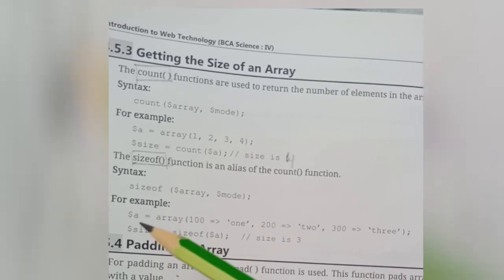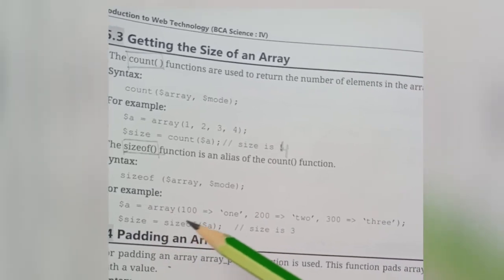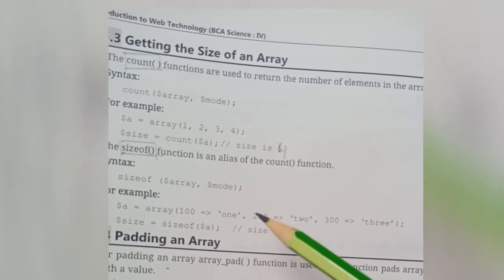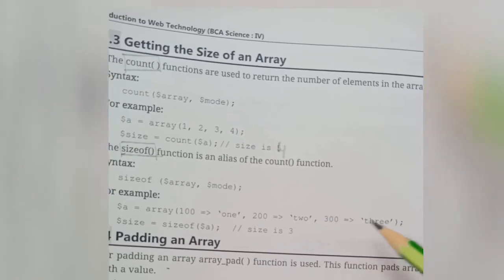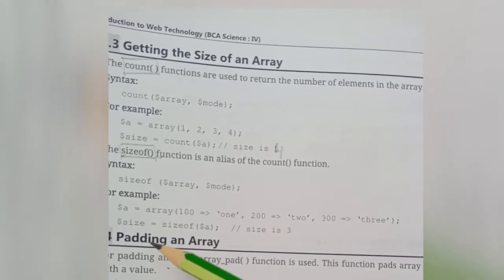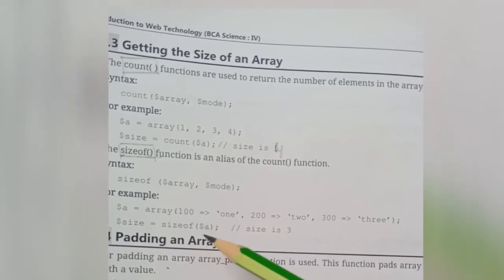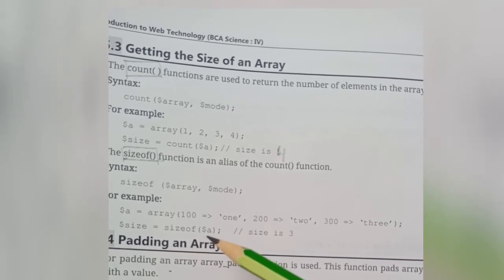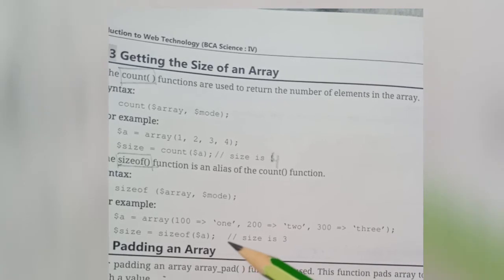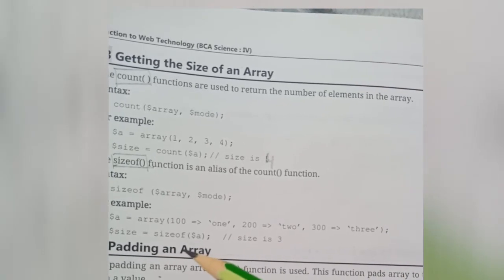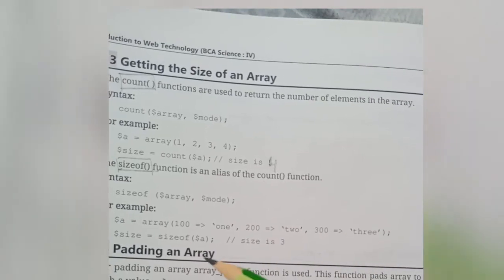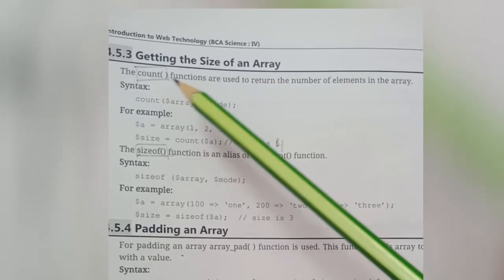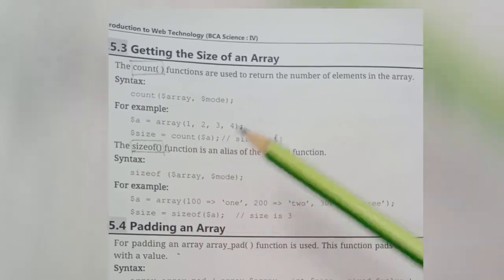Look at this example. $a equals to array keyword. First element is 100 arrow 1, second is 200 arrow 2, third is 300 arrow 3. Second line is $size equal to sizeof function and one parameter is $a, that is name of the array, that is array variable. This will give output size of the array 3. 1, 2, 3 as there are 3 elements in the array. This is all about getting the size of an array using count function and sizeof function.